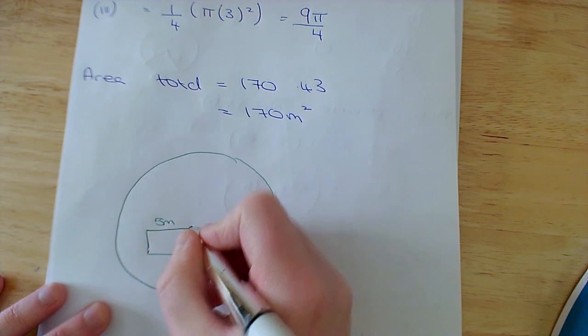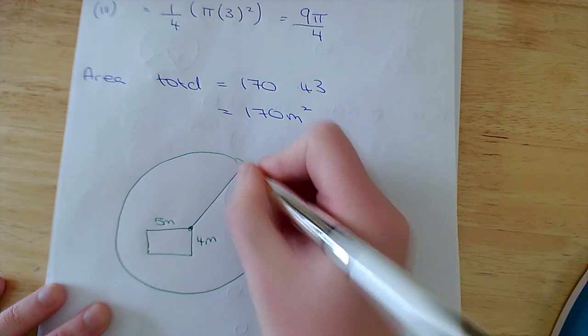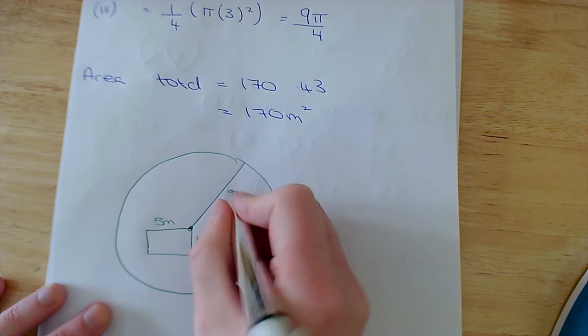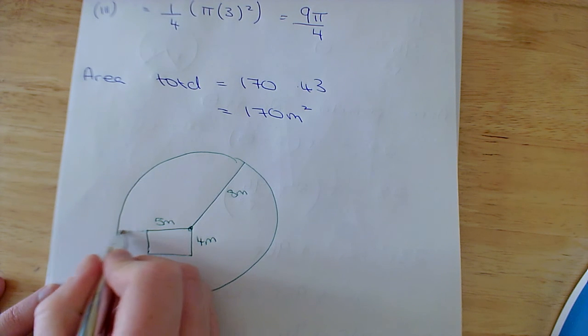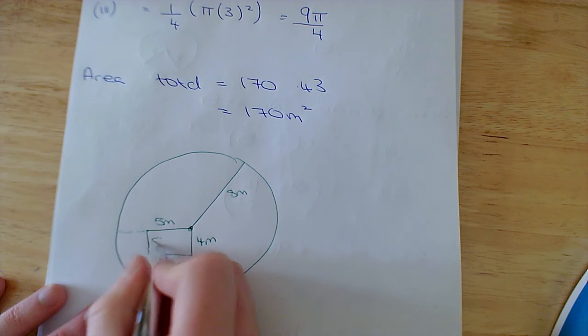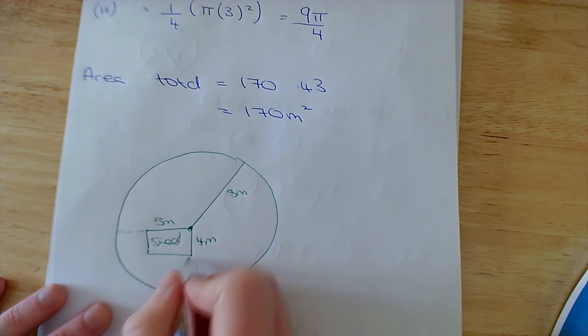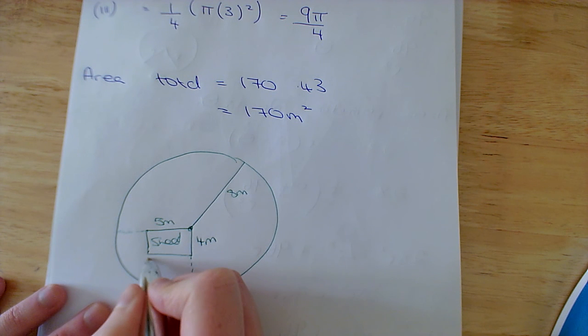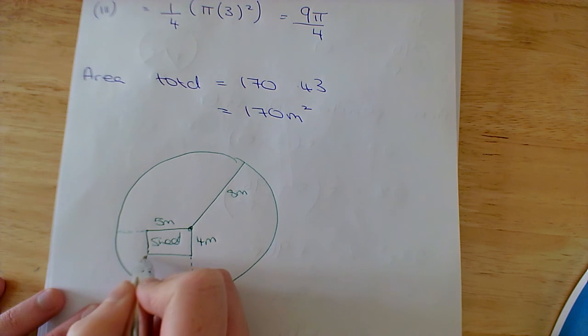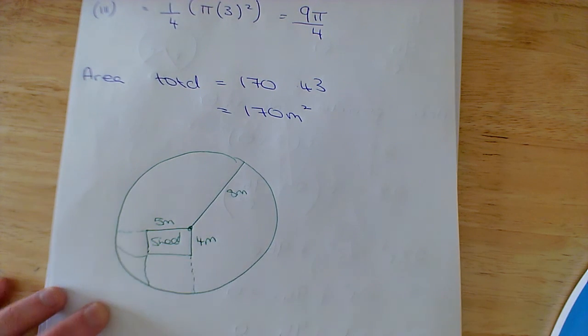From this point, we're going to say that this is the 8 metres that he's allowed to wander off towards. And then over here is going to be 5 metres. This is his shed down here. So basically I'm having different sections of my circle being met.